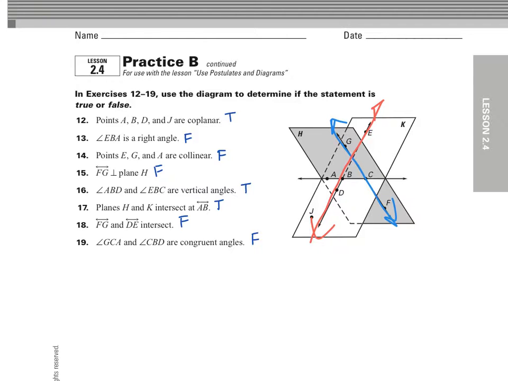3-dimensional figures are probably one of the most challenging parts of geometry on a 2-dimensional piece of, well, an iPad, which is 2-dimensional, okay?